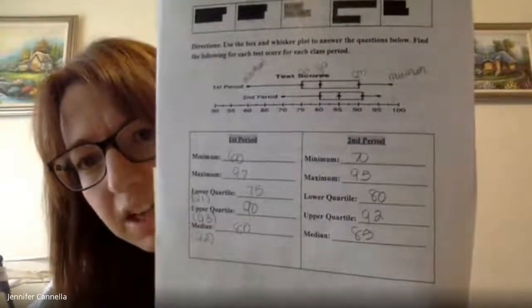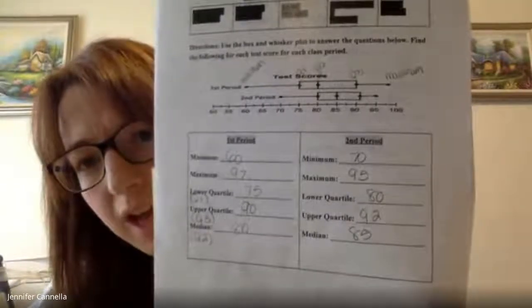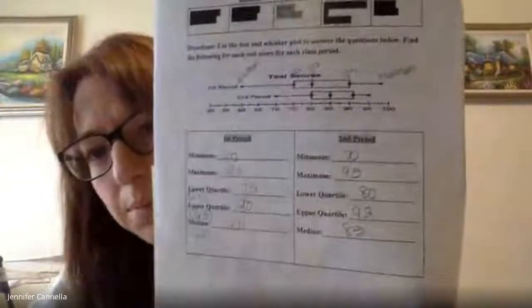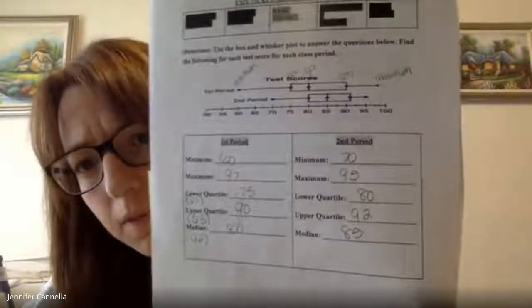Anyways, this is what it is. This is the exit ticket. This is what you should have. As you can see, I labeled my box plot, and that's what you should have.